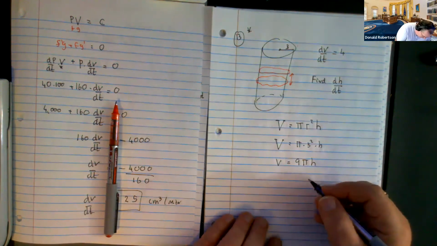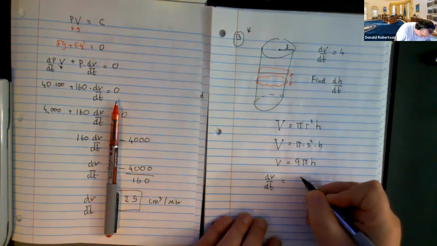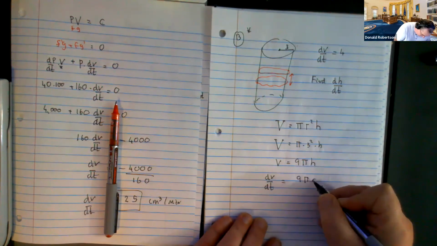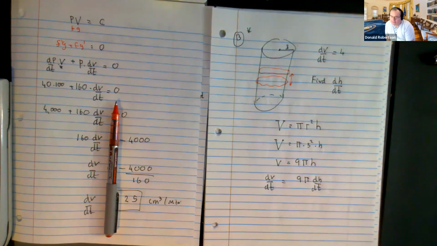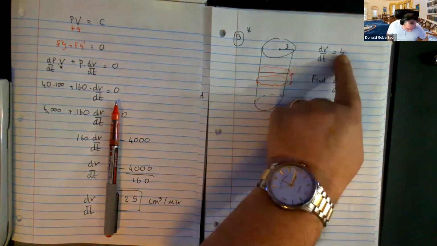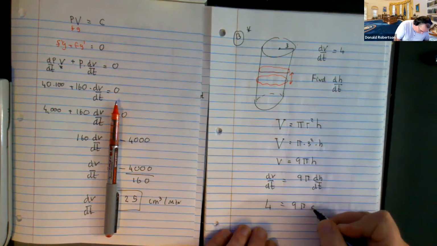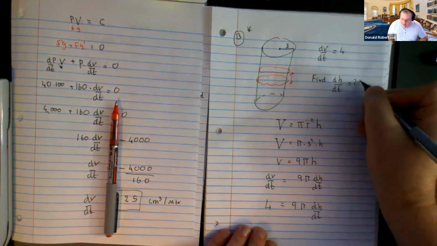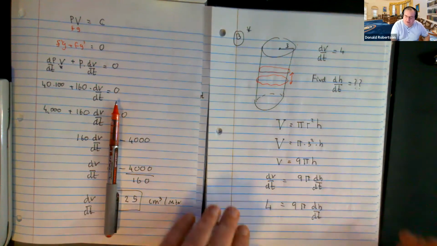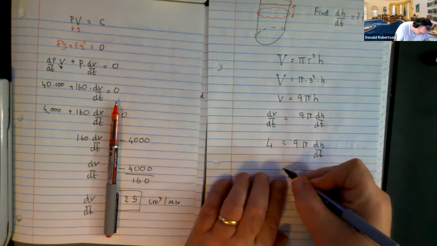Now, differentiate with respect to t. Are you happy with that? Does that seem okay? Now, what do we know? We know this is 4. What are we being asked to find? That guy. Oh, this one came out really easy, didn't it? This one came out almost without any effort at all.